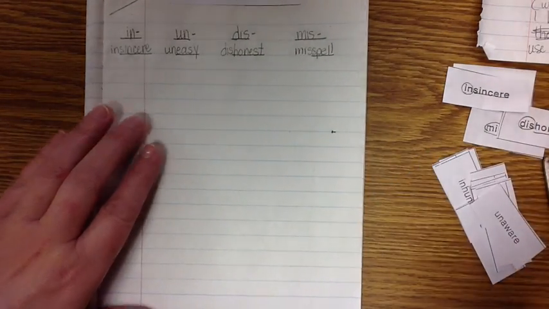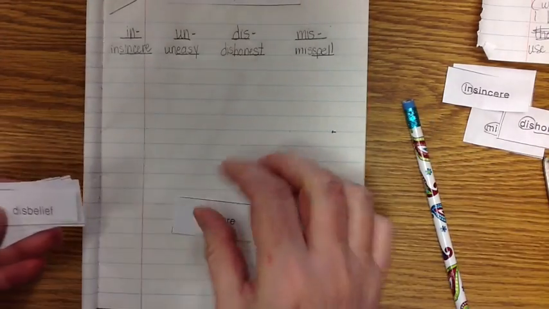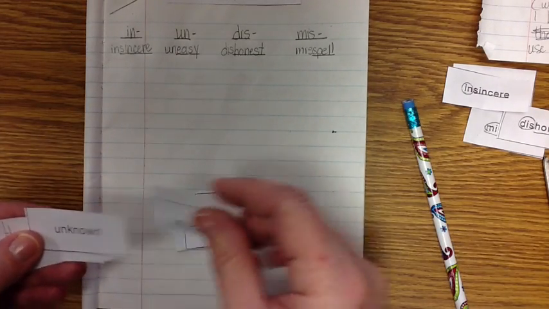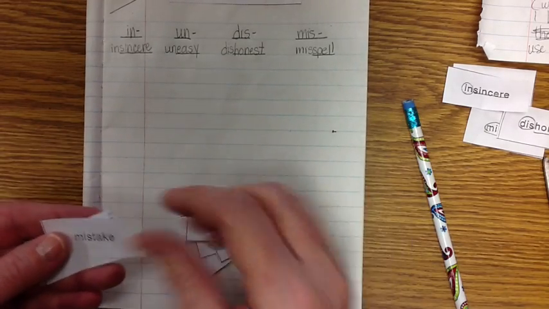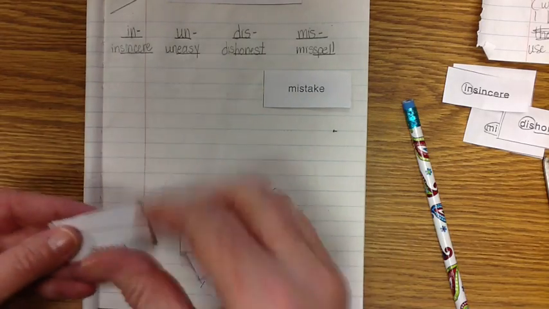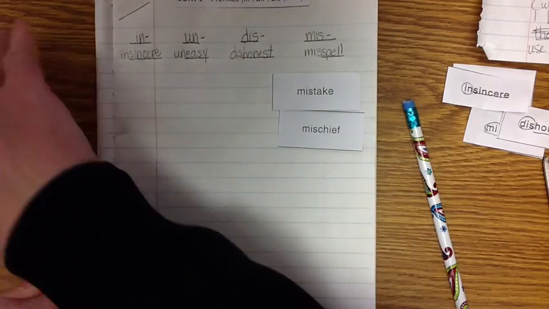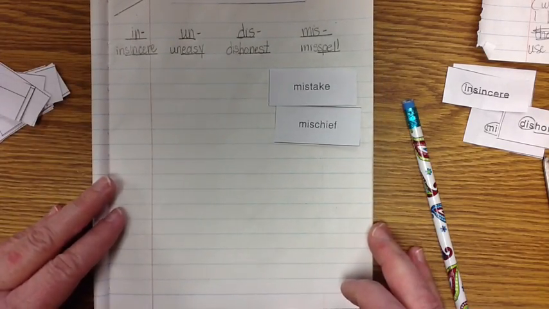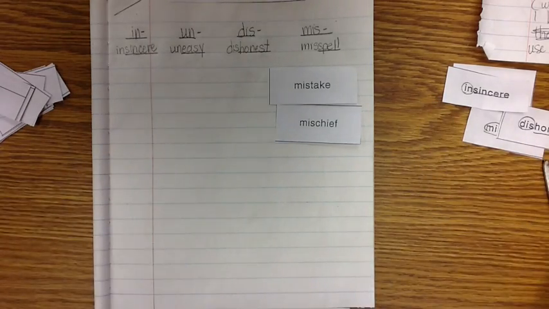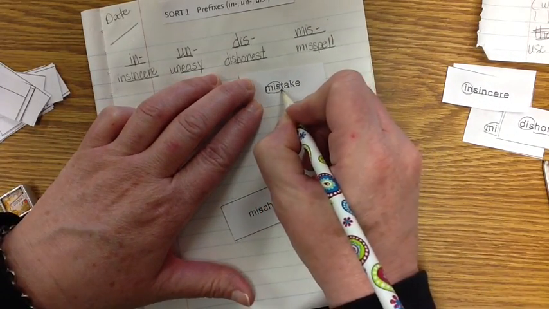Let me see if I can find another word I need to point out, which is mistake or mischief. Let's find mistake. There we are. And let's see if we can find mischief. So find your mistake and find your mischief. If you need to pause the video, do that. Because mistake and mischief clearly have a negative meaning, but they are not really the opposite of the base word. If you look at mistake, your prefix is miss, your base word is take.